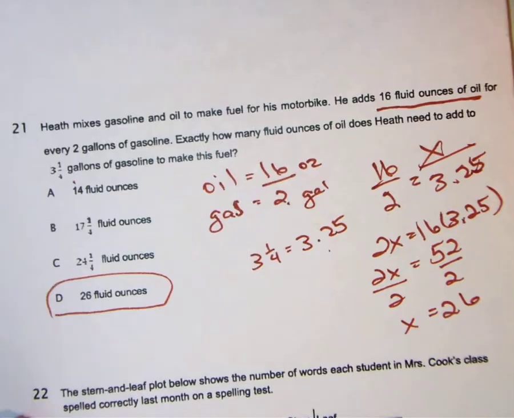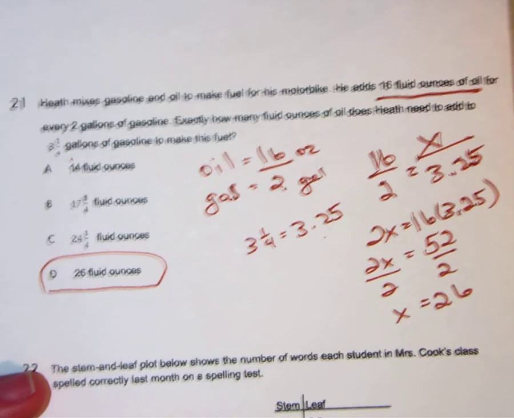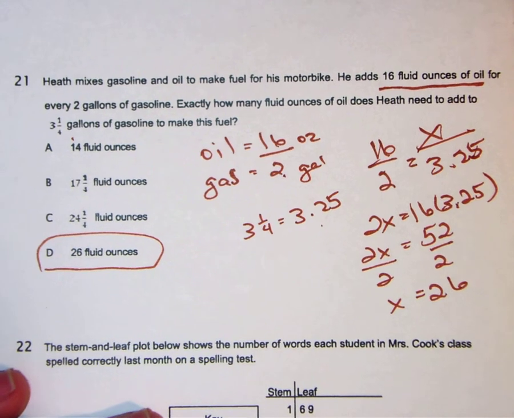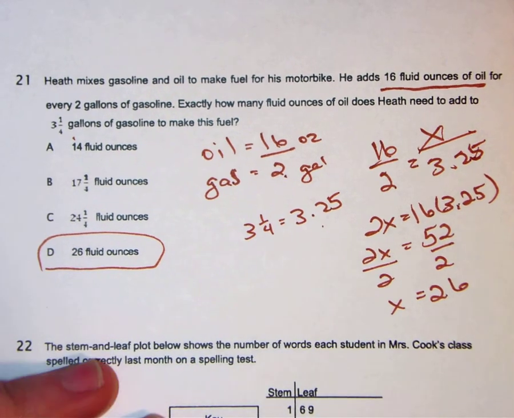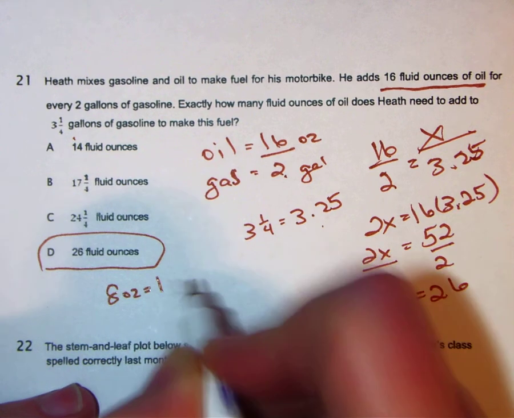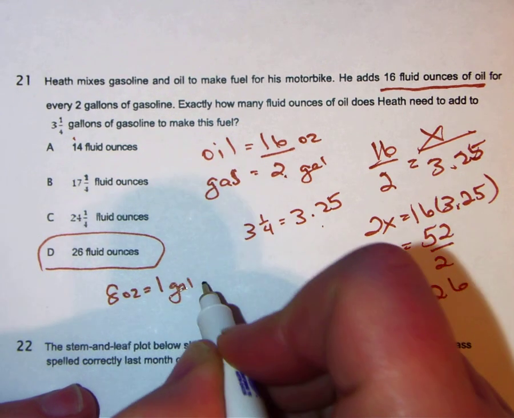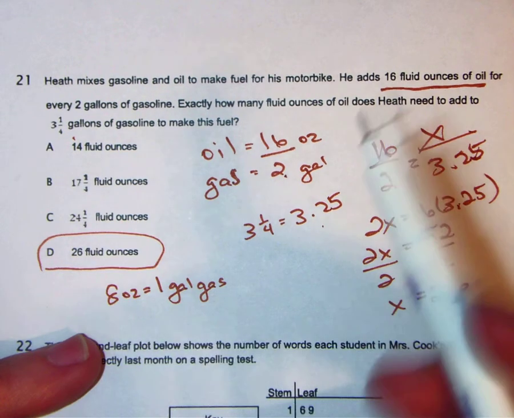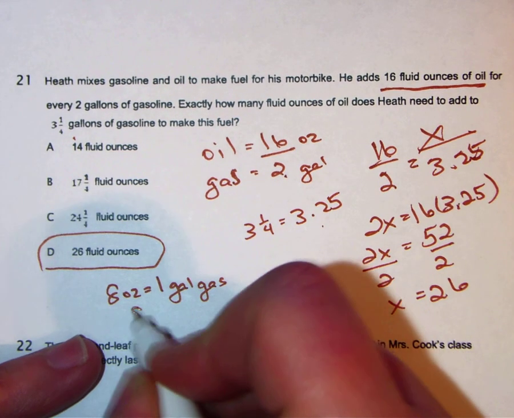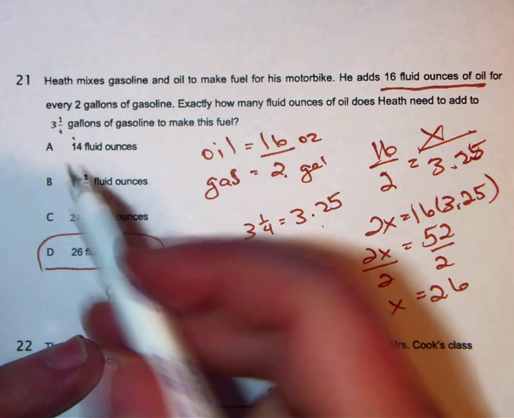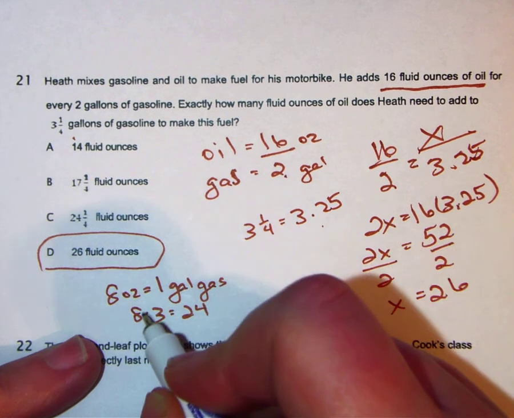Of course, once again, there is a different way to do this one. If you see that he needs 16 fluid ounces for every 2 gallons of gasoline, then that means he needs 8 ounces for every 1 gallon of gas. Okay, and so if he had 3¼ gallons of gas, you would say 8 times 3 equals 24, but you can't forget that 1/4.